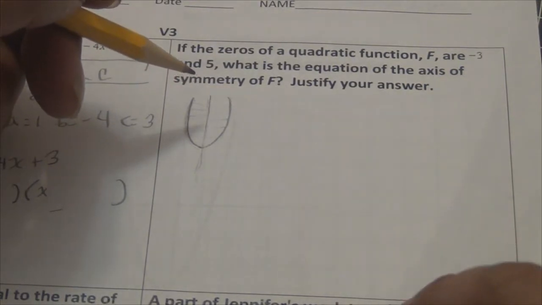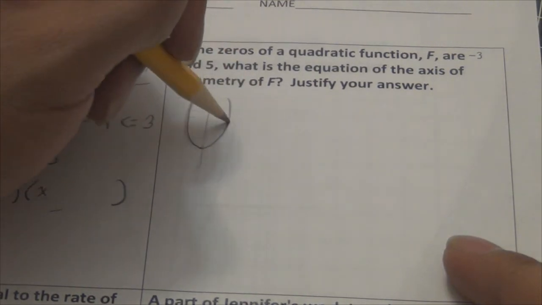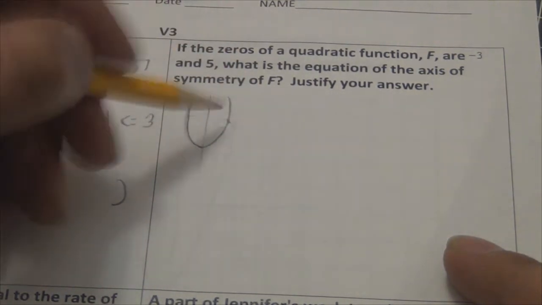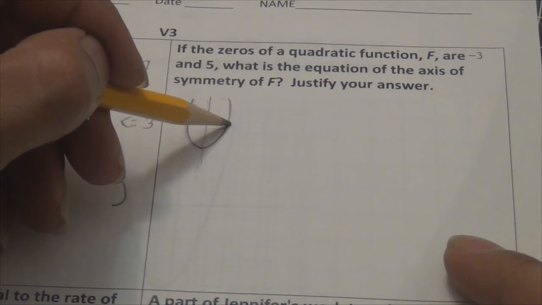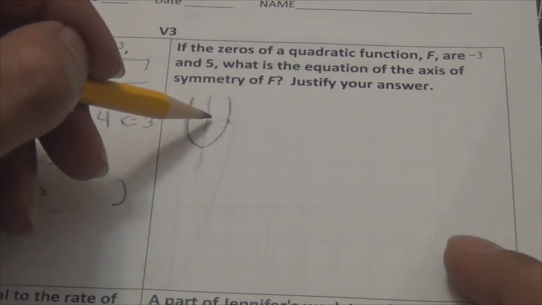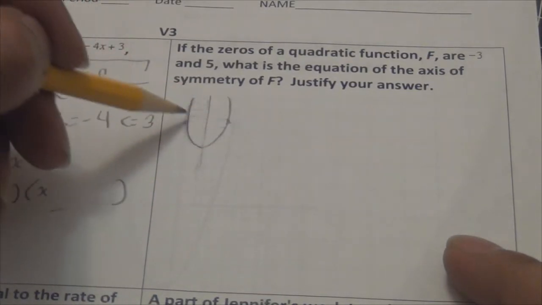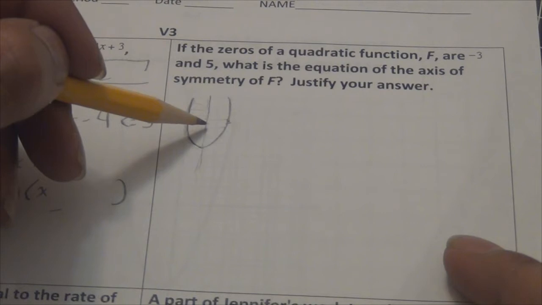All right? So then if that is the case, then we could say that the average between the value on this side and the value on this side should yield the equation of the axis of symmetry, or at least the x value that belongs to the axis of symmetry.